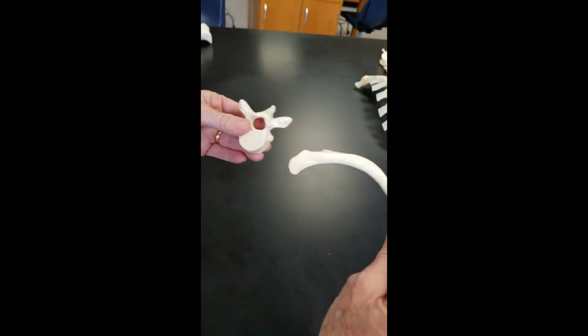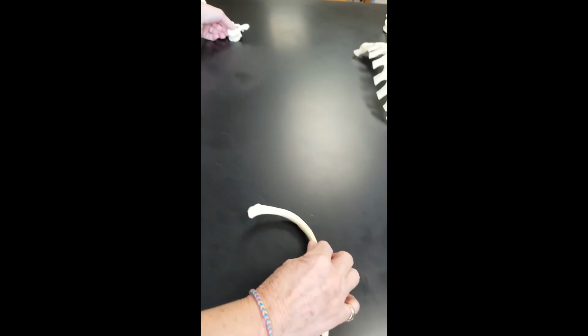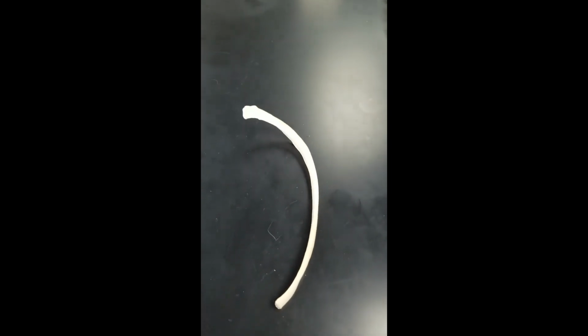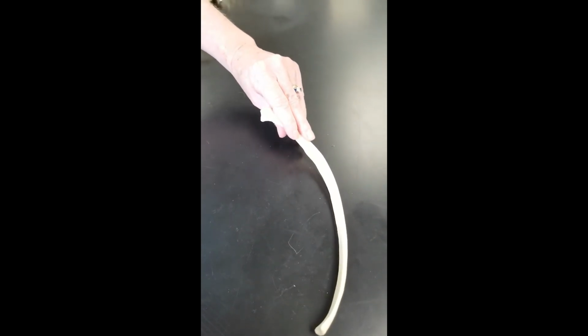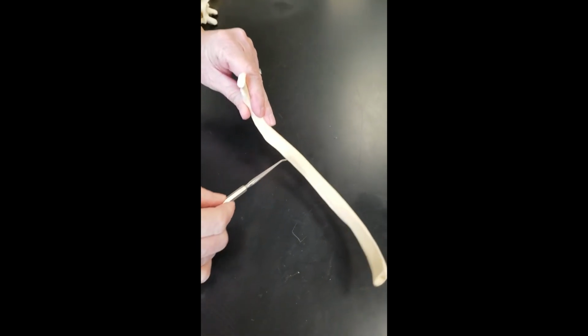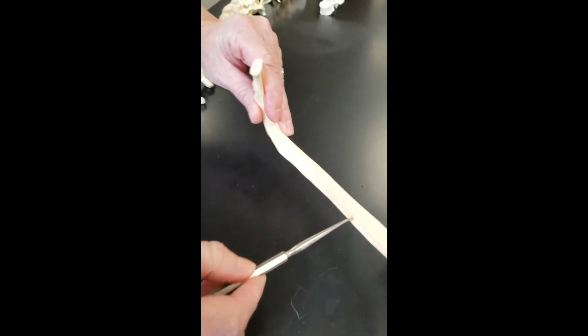So what do you need to know about ribs? Well, one, you need to be able to identify this bone by itself as a rib. And then the other thing to know is that there's a groove, and it's going to be on the inferior aspect of the rib. This groove is called the Costal Groove, and within it you'll have an artery, a nerve, and a vein.